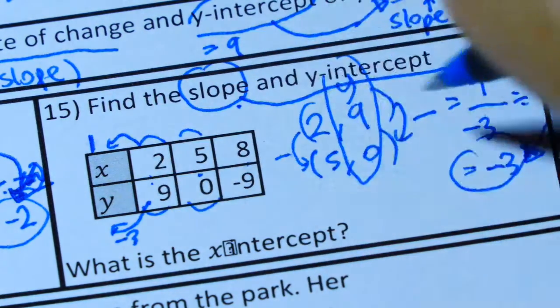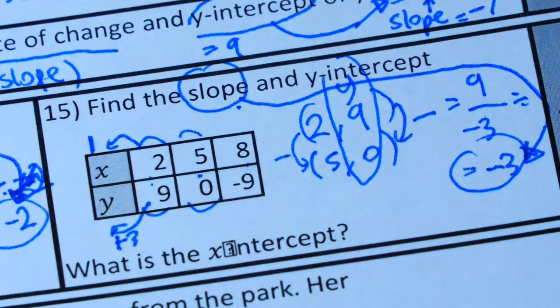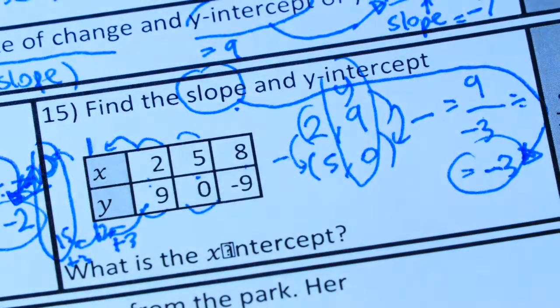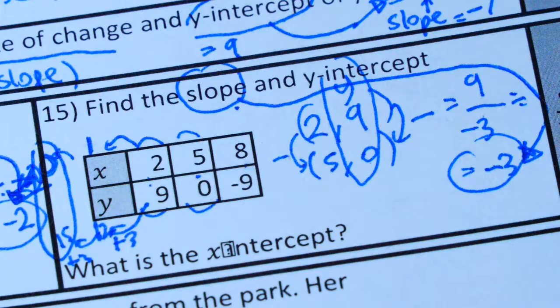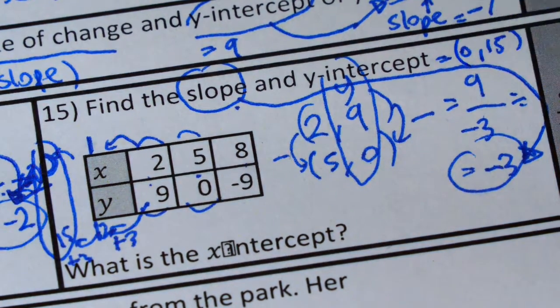Sorry, because we're going backwards, it will be the opposite, so plus 3. Again, go back, it will be 0, which is what we want, plus 3 again. So 9 plus 3 is 12, 12 plus 3, 15. So x will be 0 and y will be 15. The y-intercept will be 0, 15.